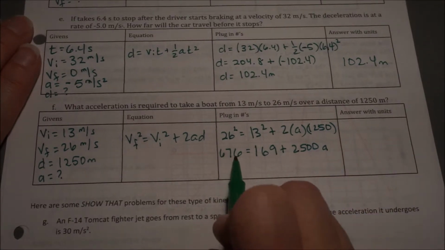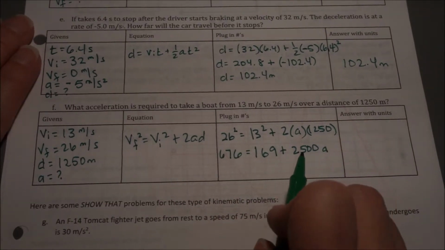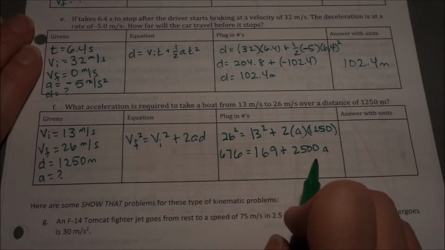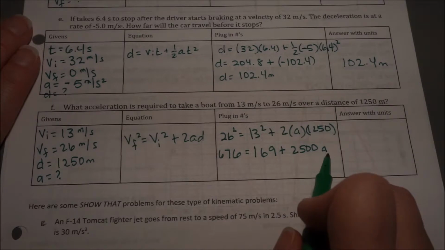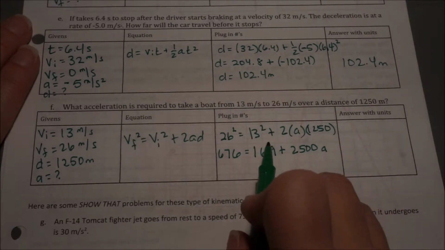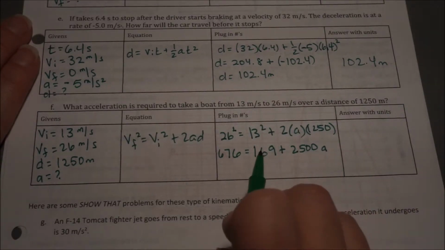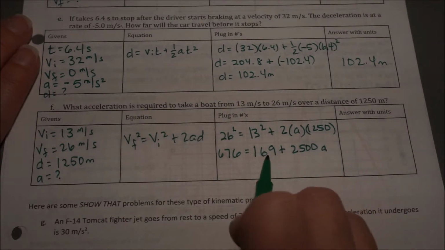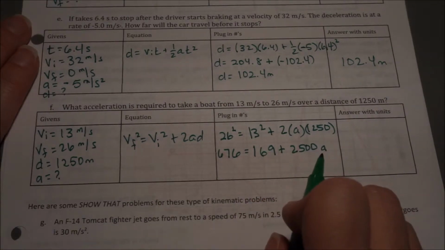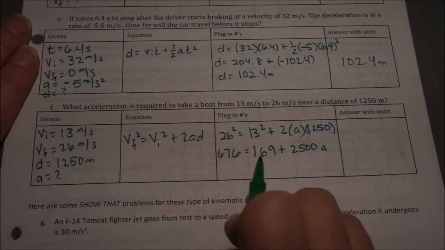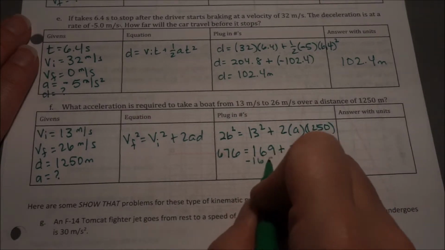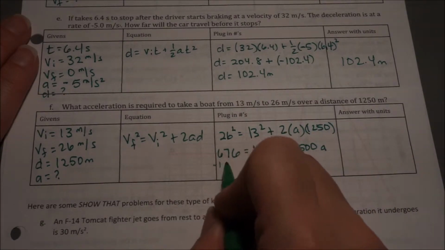So now we've got 676 equals 169 plus 2500A. These are sometimes confusing to do with the algebra. We need the A by itself, but we first have to get rid of this term. We don't want to accidentally add 169 to 2500A because this term does not have an A on it. This term does have an A on it. So these are different, and we have to take this one and subtract it from both sides to combine it with a number that's on this side.